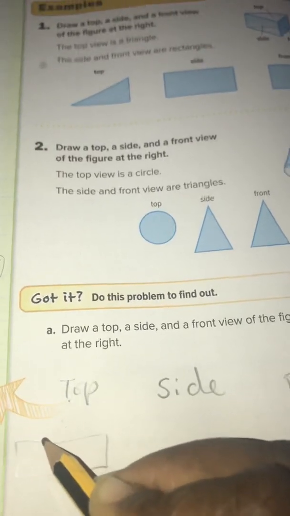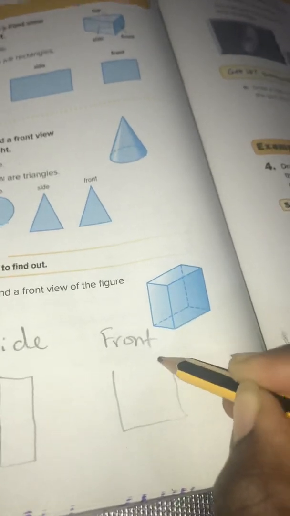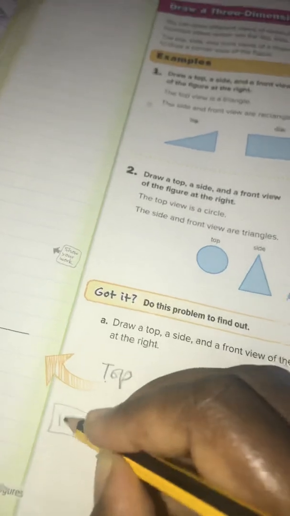It is a rectangle. What do I see on the side? It is a rectangle that is vertical. What do I see on the front? A square. Make sure you're using a ruler when drawing. Me, I can't hold the phone and draw at the same time. And then just write square, rectangle, and rectangle.